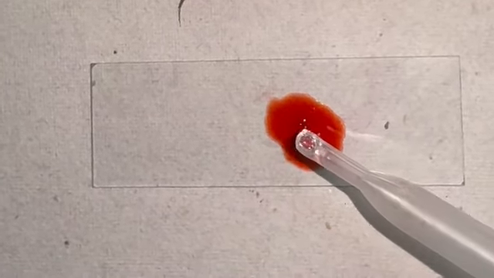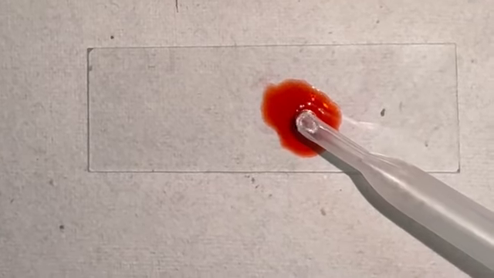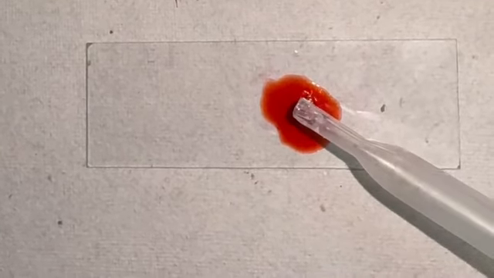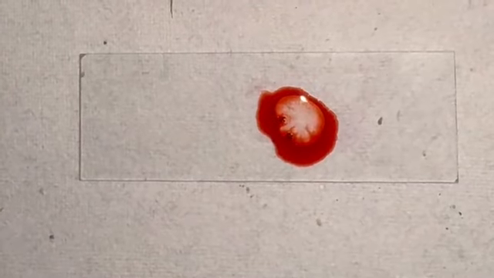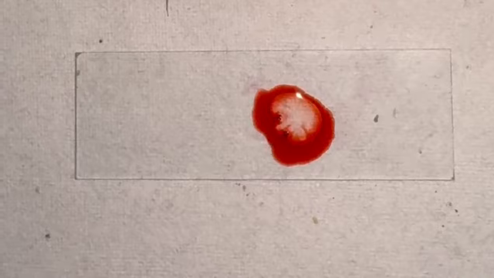Now, we'll put a few drops of glycerol. As we know, glycerol is slightly viscous, so it helps to mount the pollen grains on the slide more stably and clearly for observing pollen shape, size and fertility. We'll cover the pollen with a cover slip and observe under the microscope.